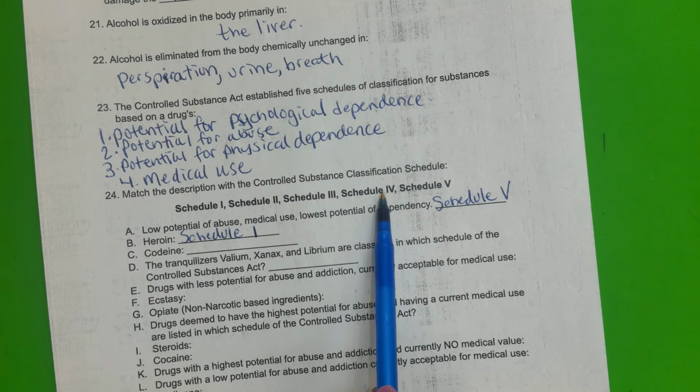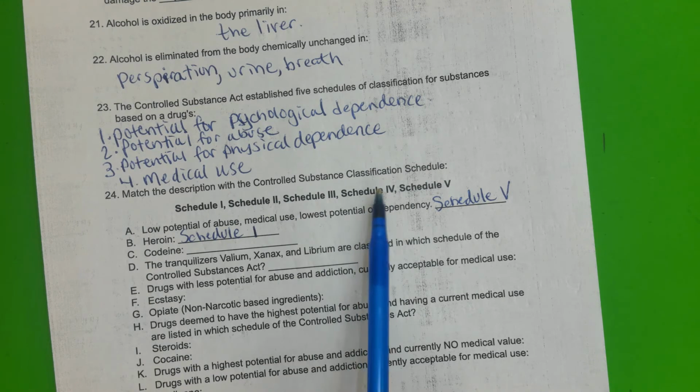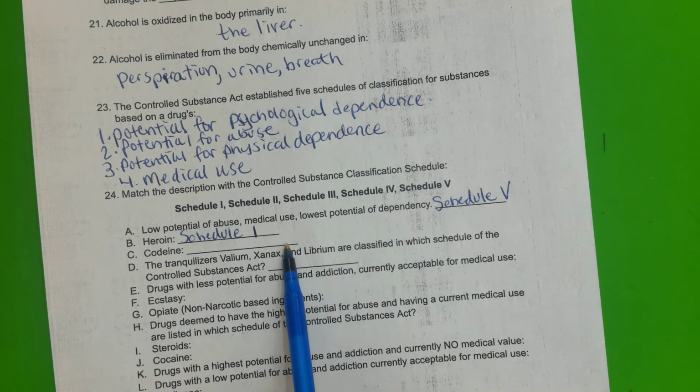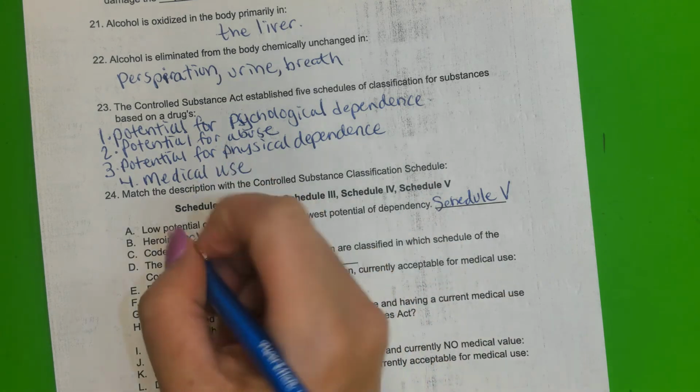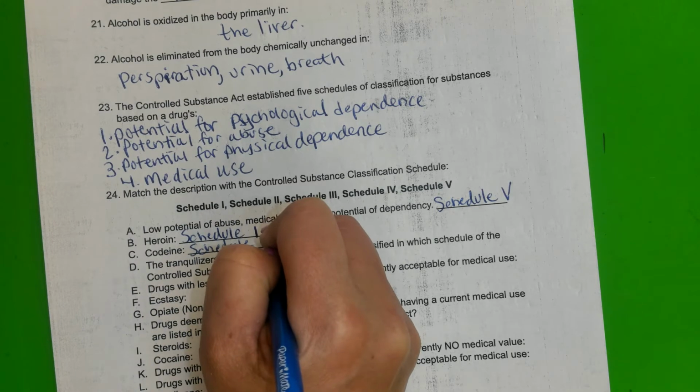Even though there's some potential, because of the medical use, that would be a 4. It has a low potential of abuse and addiction, and it's acceptable for medical use. So it will be Schedule 4.